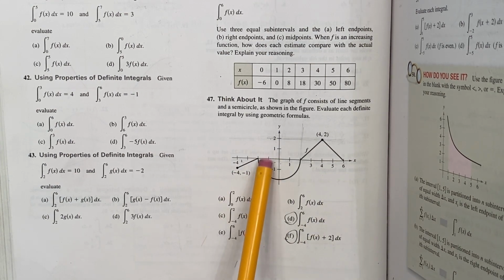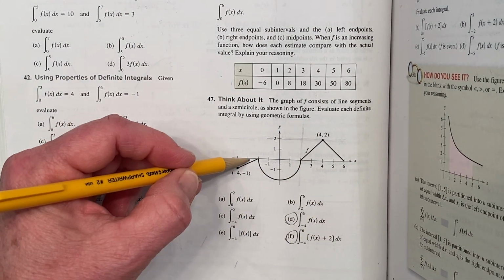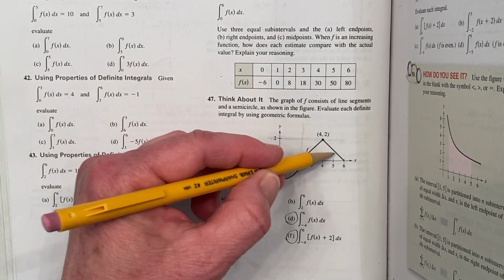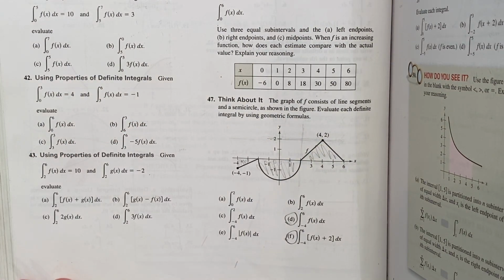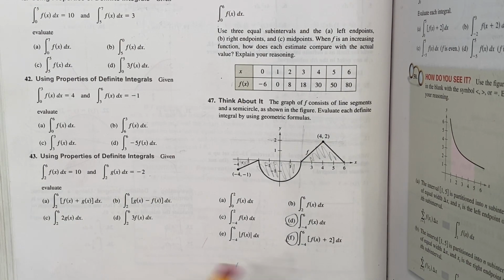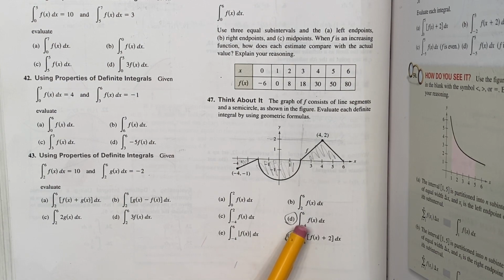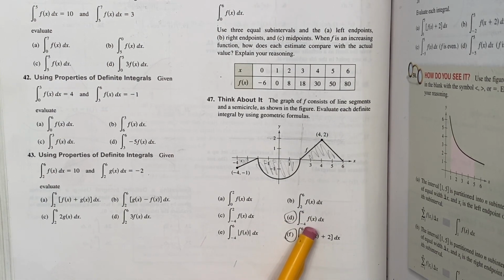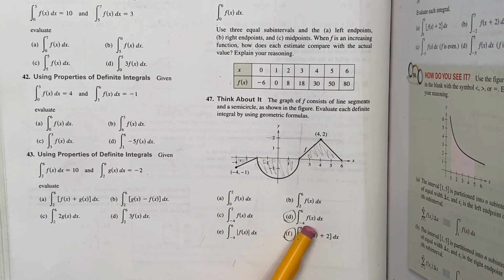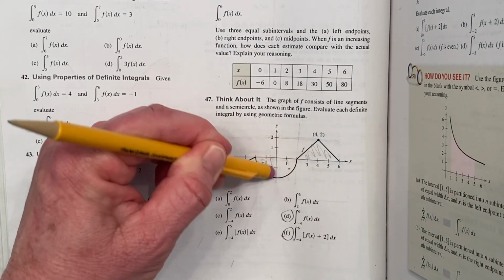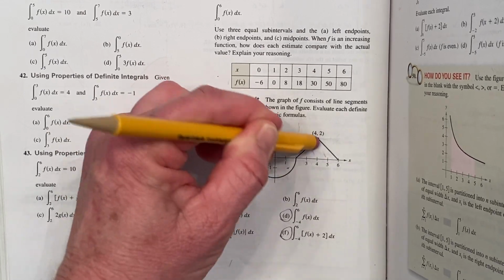Okay, because we have lines and semicircles, I know that I can find the area in these regions by using known formulas. Okay, look at part D. It says find the value of the integral from x equals negative 4 to x equals 6 of this function. Well, perhaps I can talk through this. Okay, so we are actually accumulating all the value of the integral.